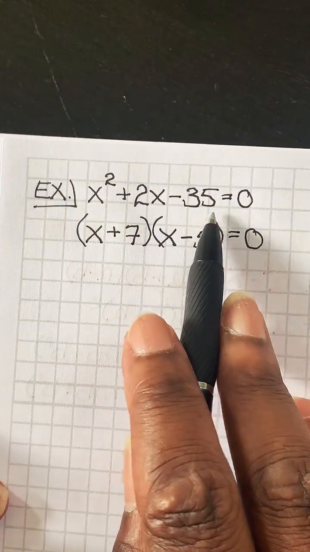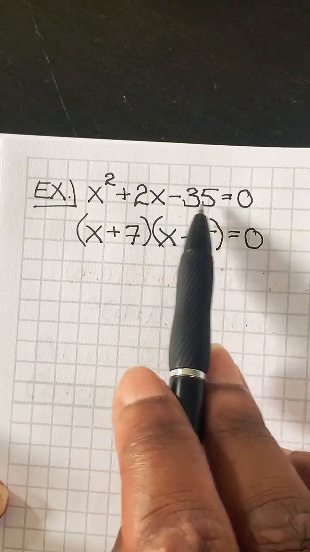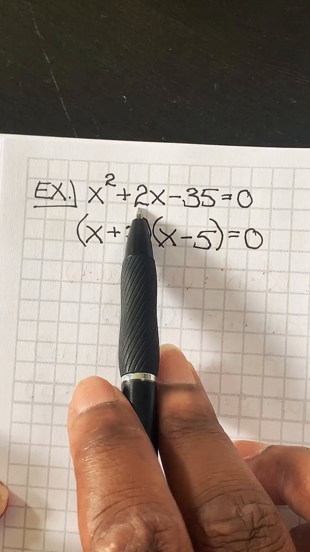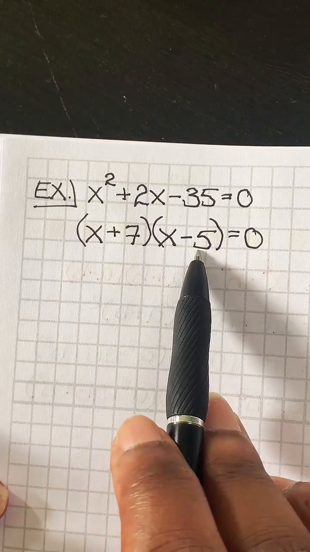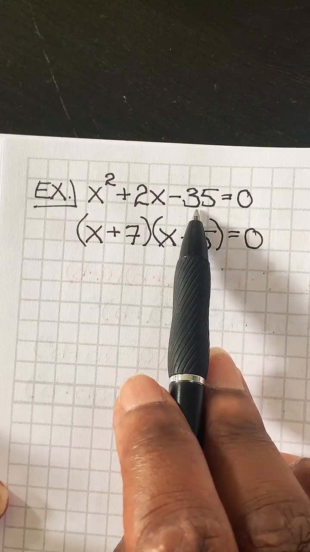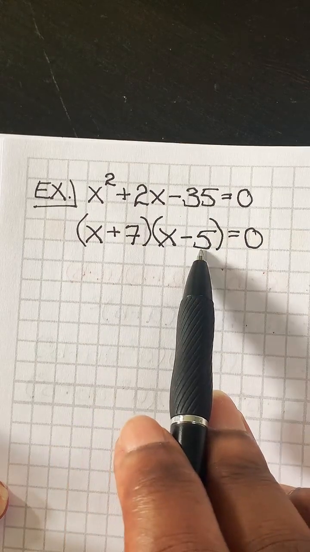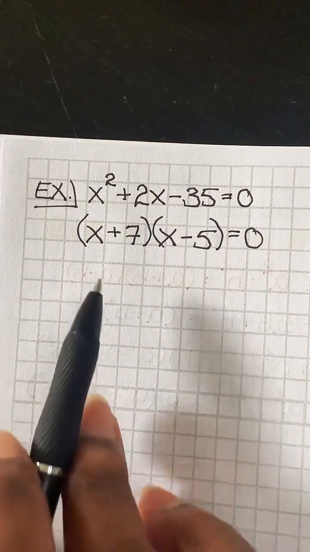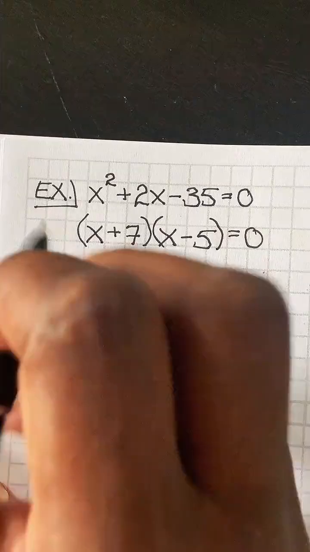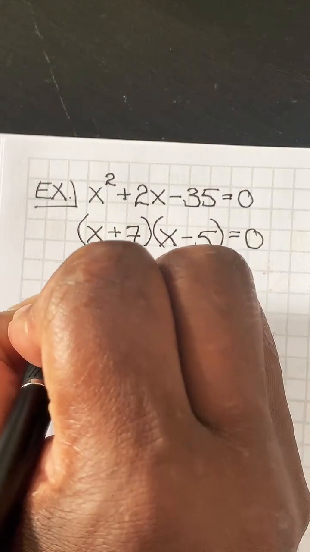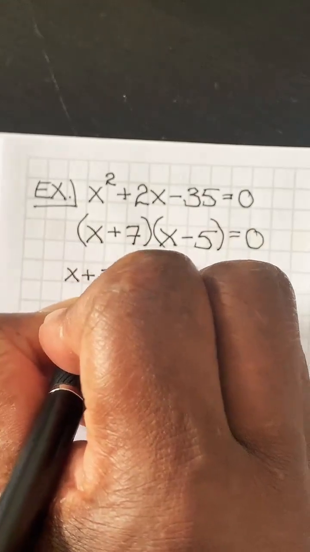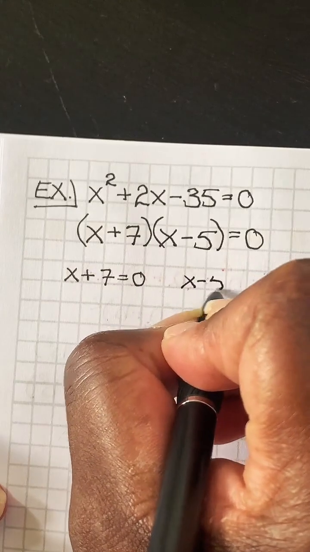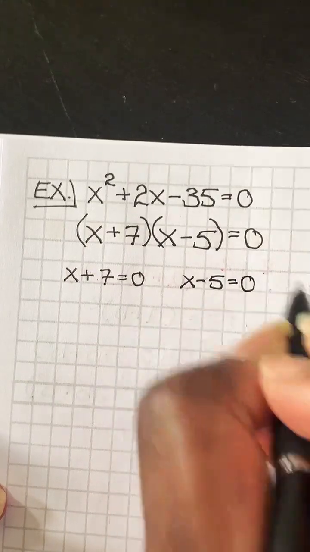Because we think, what two numbers multiplied together would give me negative 35 and add together to give me a positive 2? So 7 times negative 5 gives me negative 35, and 7 plus negative 5 gives me a positive 2. Excellent. So now, let's set them equal to 0. So you have your x plus 7 equals 0, and you have your x minus 5 equals 0.